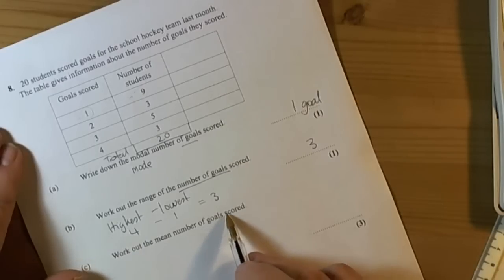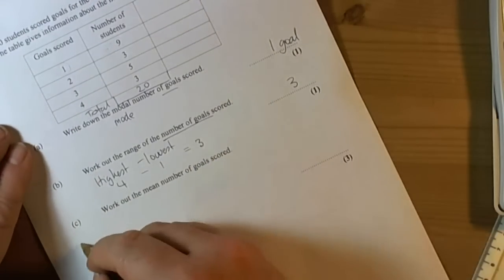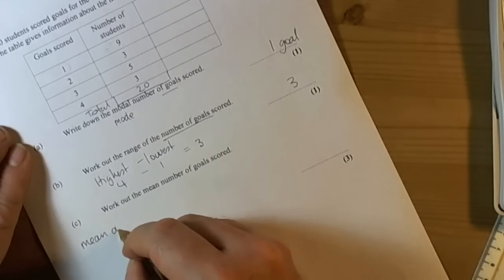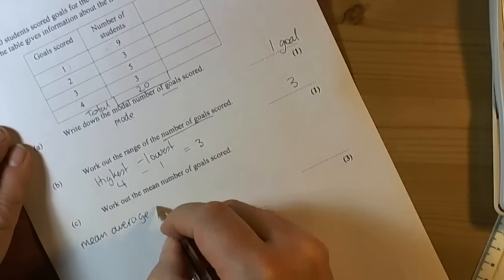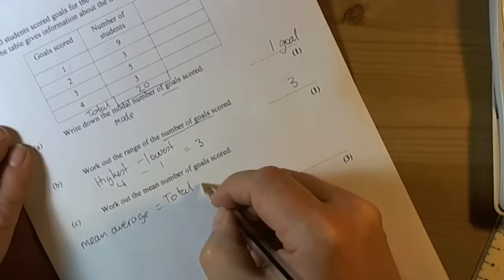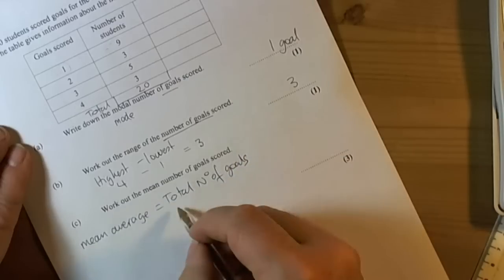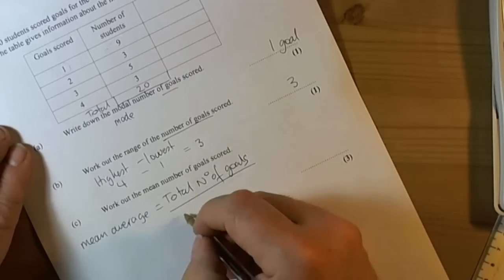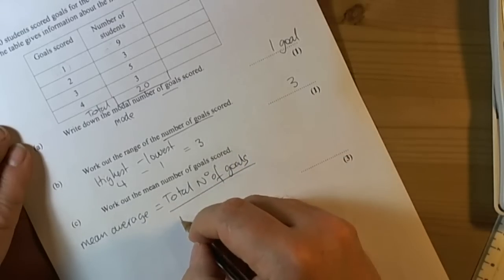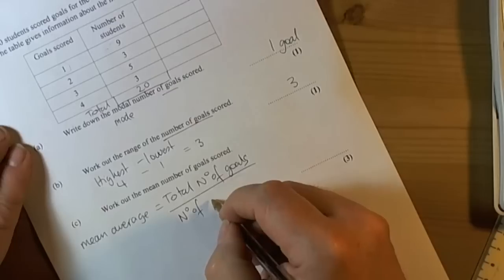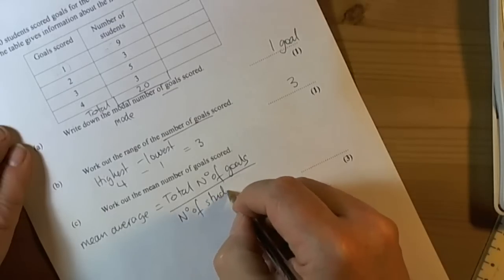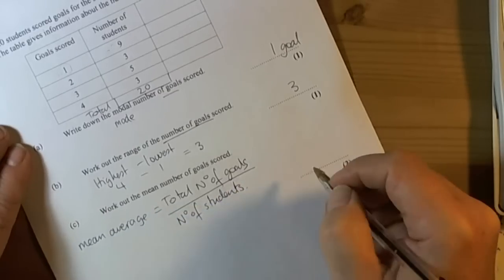Work out the mean number of goals scored. Well, we've got to remember the standard idea behind the mean average is about the total. So in this case it's the total number of goals, because the scenario is about the goals scored by students, and it's going to be divided by the number of students because they scored the goals. So it's the number of numbers.